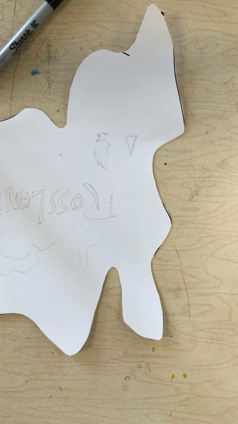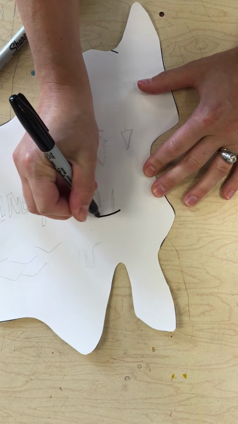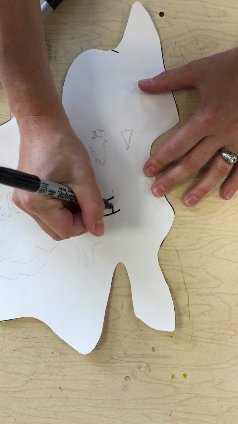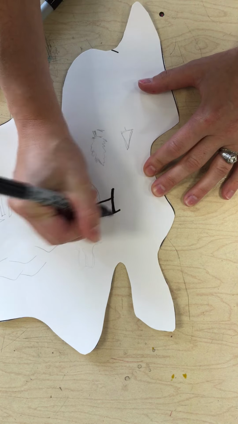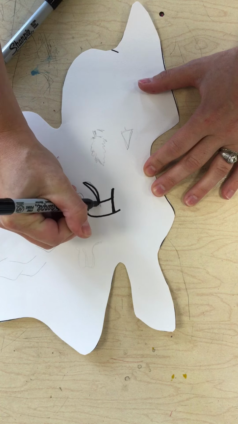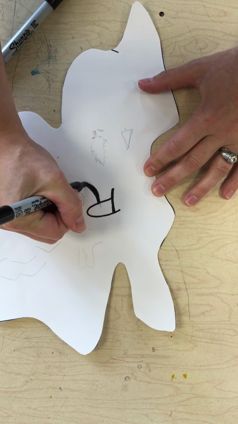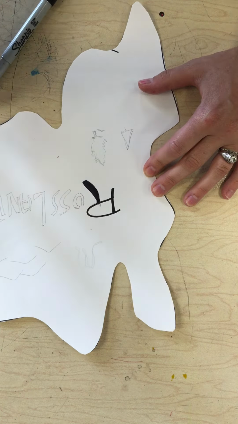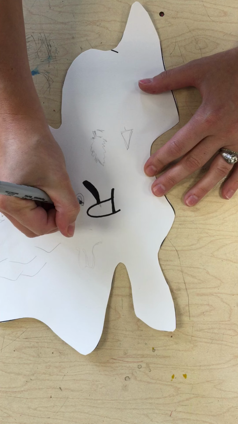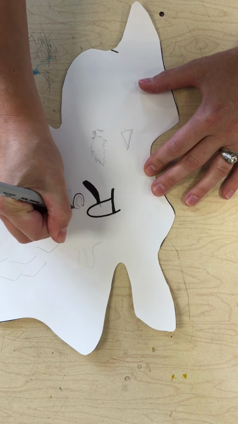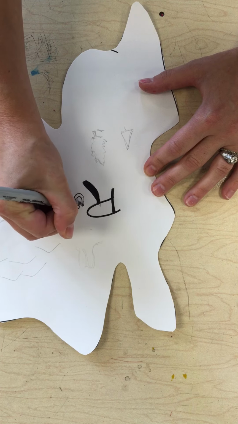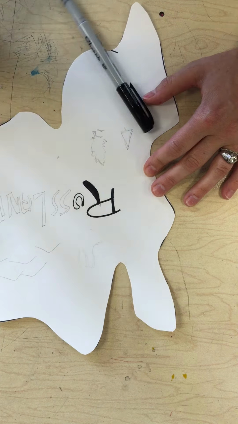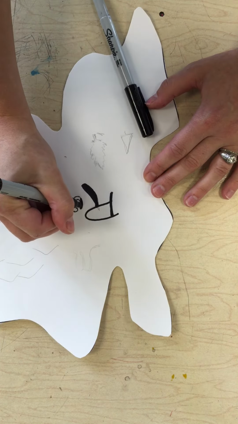Okay, after you do that, and you get all of your map materials on there, you're going to use Sharpies to fill in your design. I really like using a combination of thick and thin Sharpies for different parts of my map. Alright, so maybe for my smaller letters I might change to a thinner one. And then I can always fill in with my thicker one.